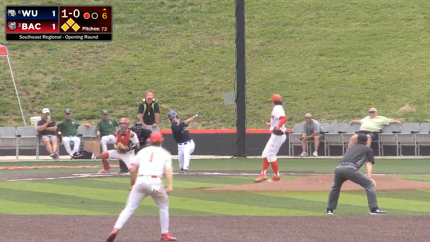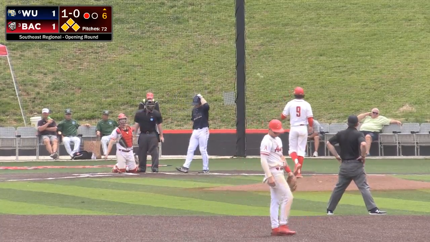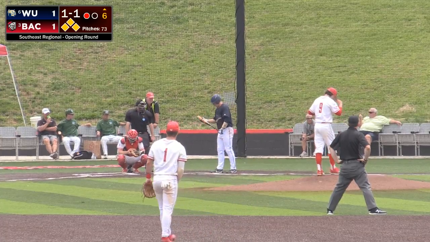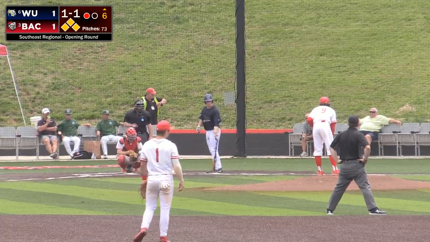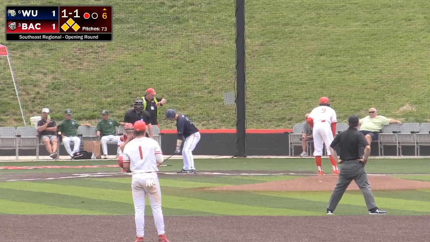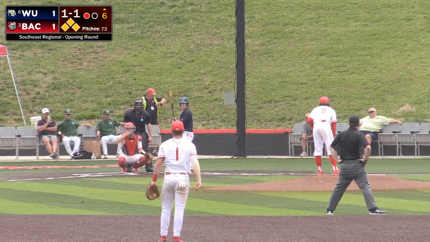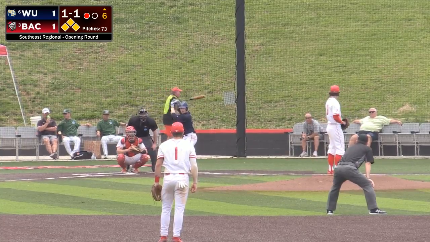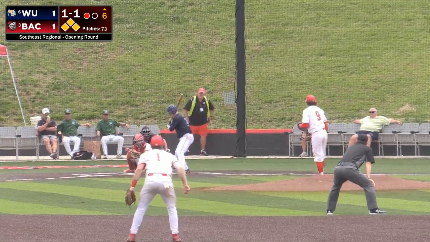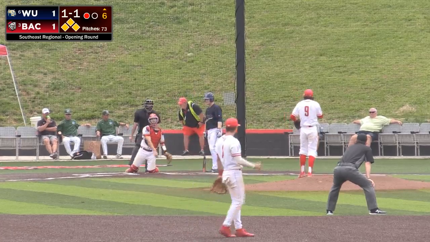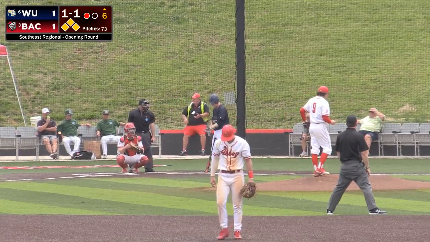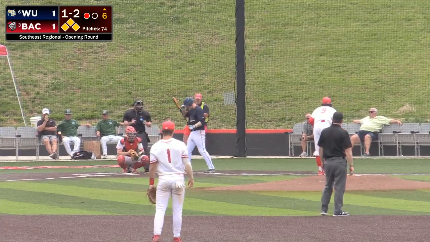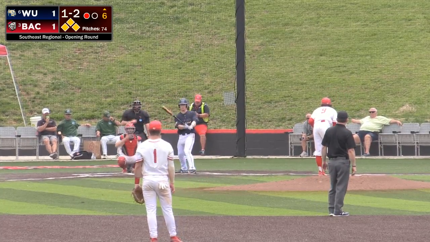1-0. Swing and a miss, missed it downstairs. 1-1. Boy, Busby has been peppering that low side of the zone. He's been trying to go low and away for a good portion of this game, and he hasn't really been getting the calls. But as this game's worn on, that strike zone has started to expand, and as the game wears on, batters are more likely to swing at pitches as tight as this game's been the entire way through.